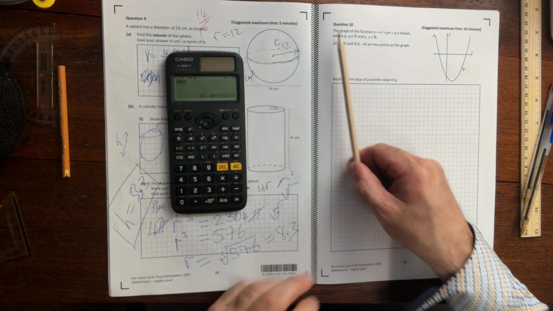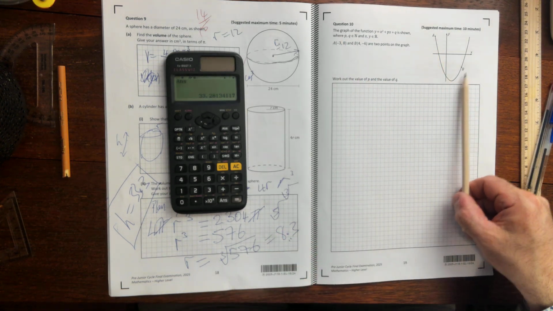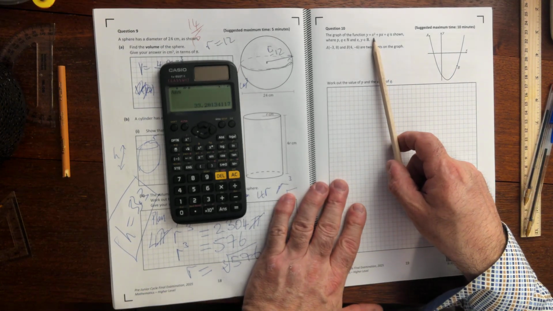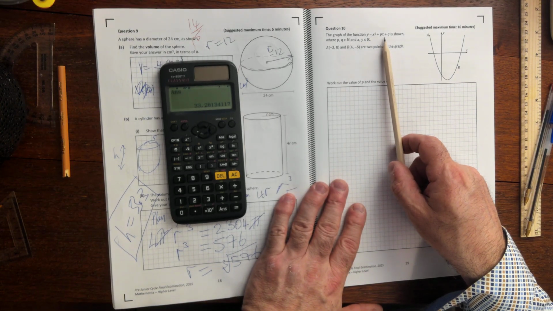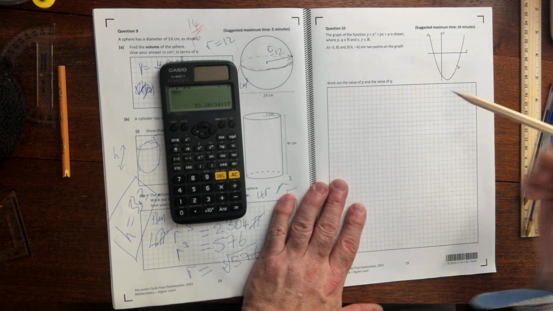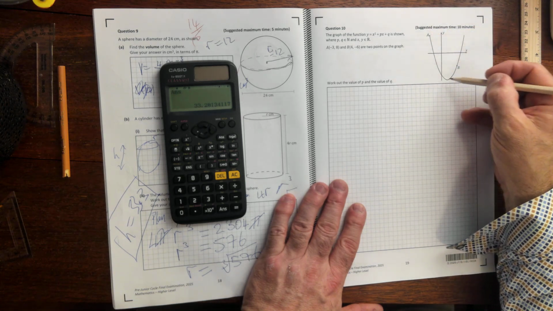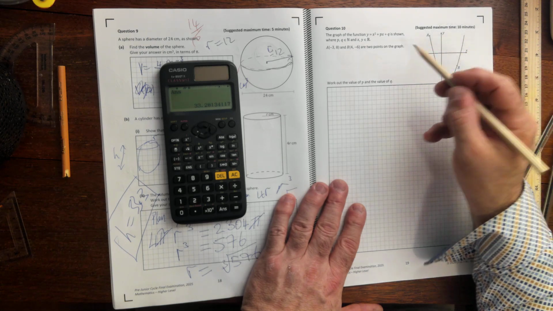Okay, welcome back. We're doing question 10. So the first thing we see is a graph. This is our parabola, and we're not surprised at all to see x squared. We don't know what p is. So the fact that it's x squared means it's curving the same way as x squared curves. It's got a certain concavity.